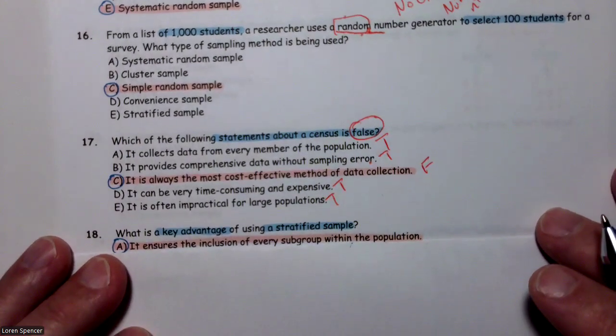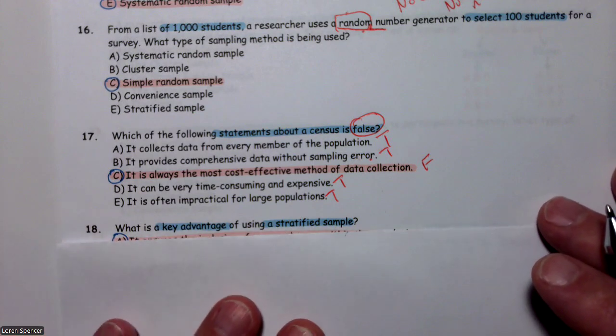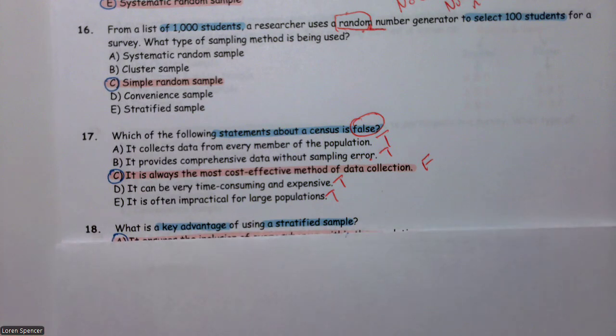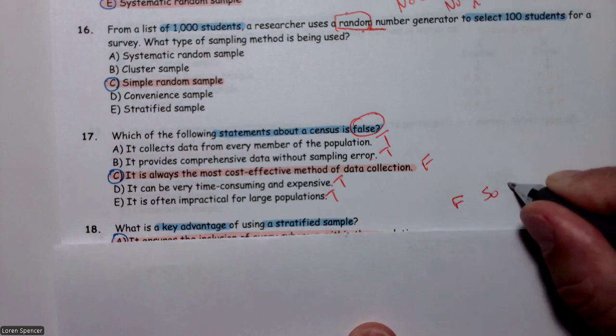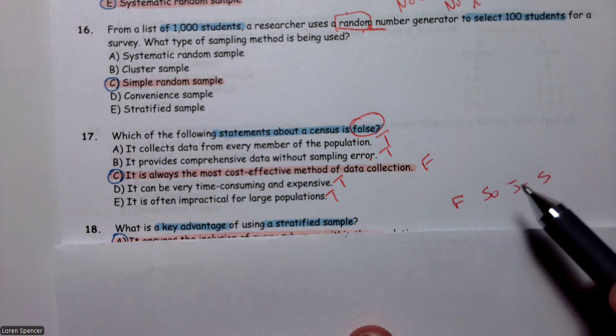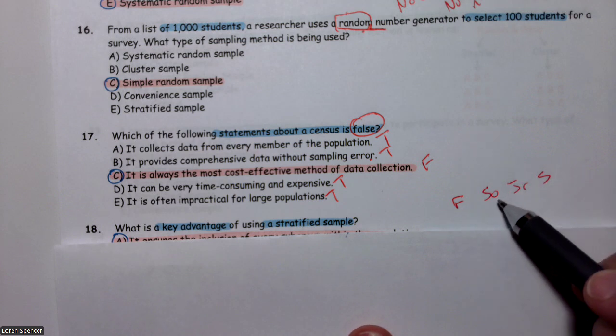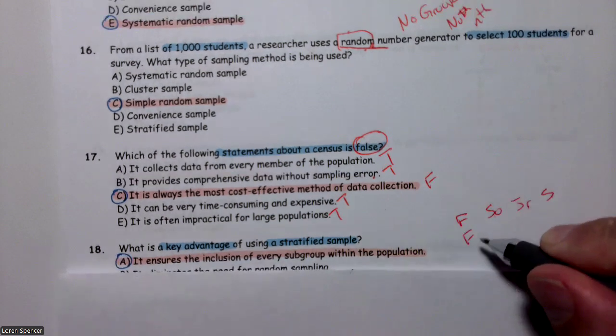What is the key advantage of using a stratified sample? The key advantage of using a stratified sample is we are assured of getting some from every single group. If our groups are freshman, sophomore, junior, and senior, if I do a stratified sample, I'm guaranteed to have some freshmen, some sophomores, some juniors, and some seniors because it looks like this.